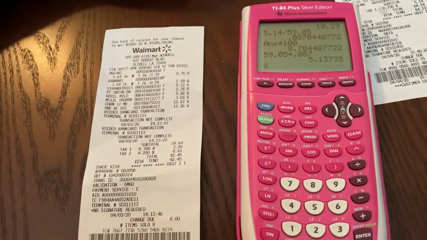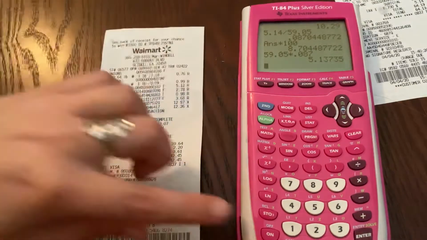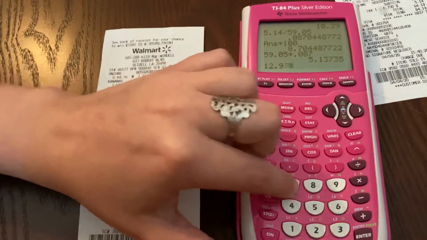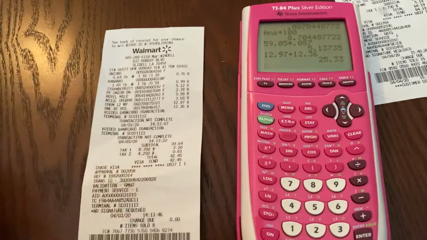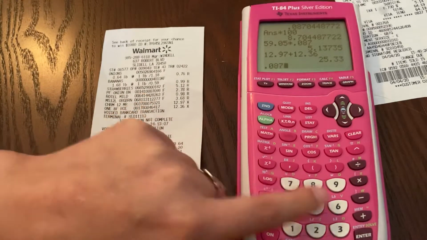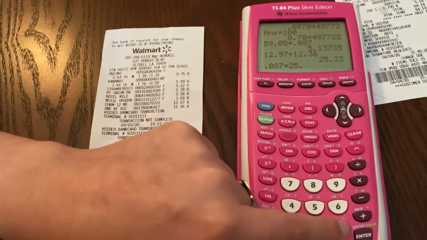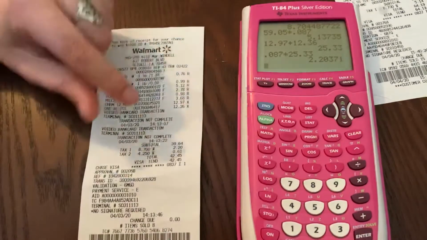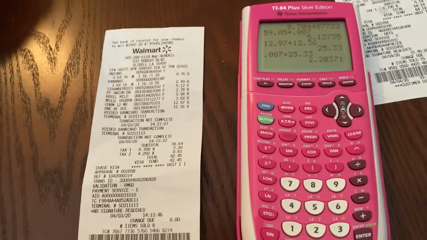So we actually can't use the subtotal here. We would have to add the 2 with the X's, so $12.97 plus $12.36, and that gives us $25.33. That is where they're using that 8.7%. So if we multiply those two numbers together, 8.7% times the $25.33, we do get the $2.20. So that is where they came up with that number from.